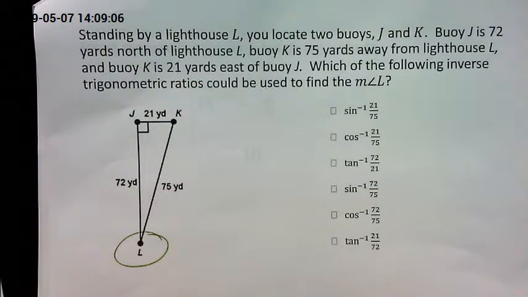Because you already have the fractions. So we're finding an angle measure. That's when we're going to use the inverse functions. You don't have to do anything on the calculator yet. This would be something that could be on a non-calculator.